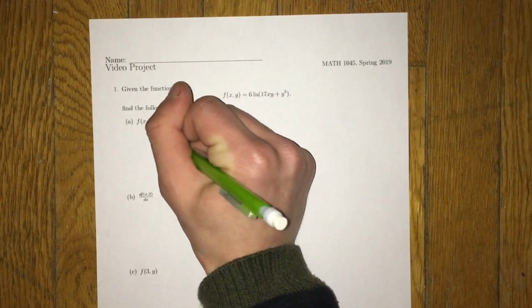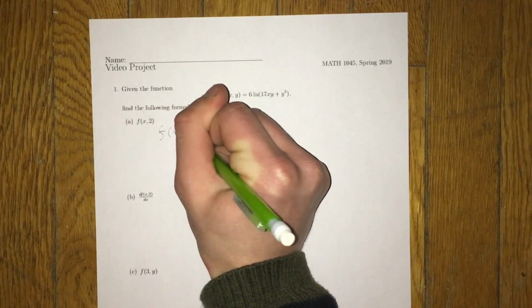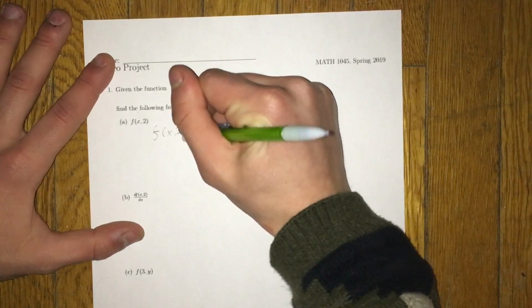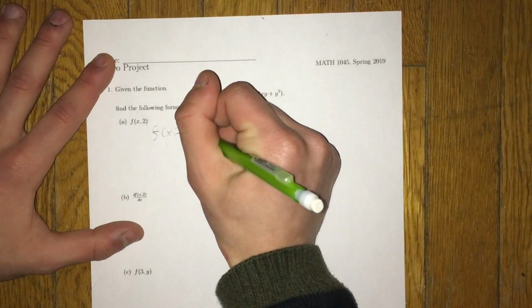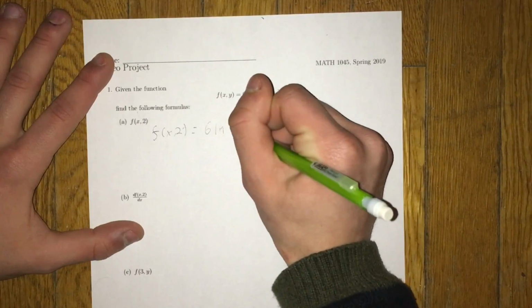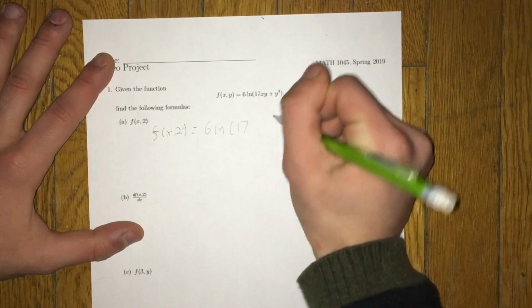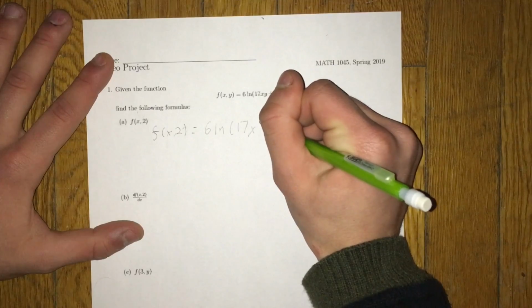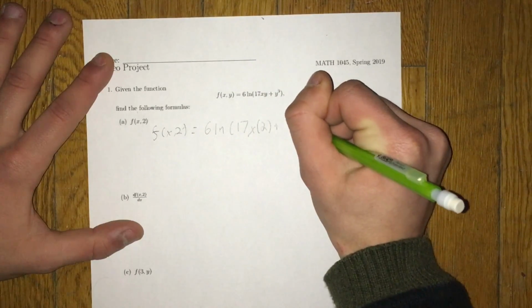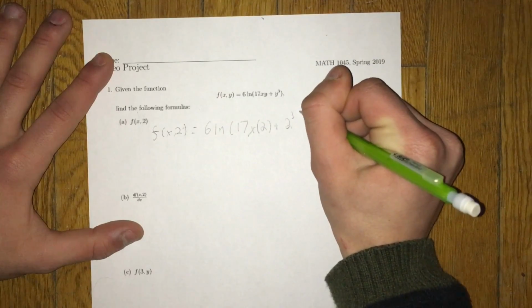So f of x, 2 equals 6 natural log of 17x. Instead of y, I'll put the number 2, plus 2 to the third.